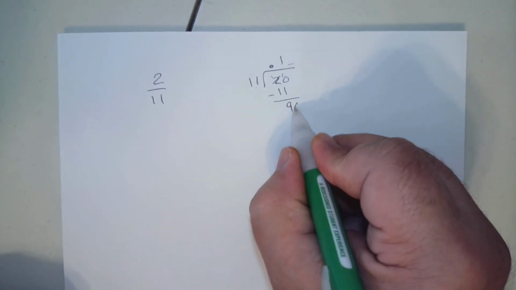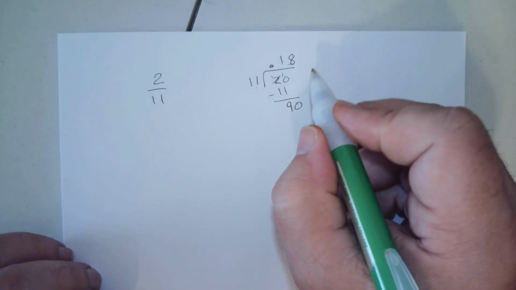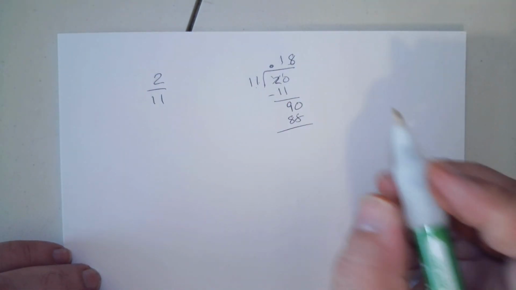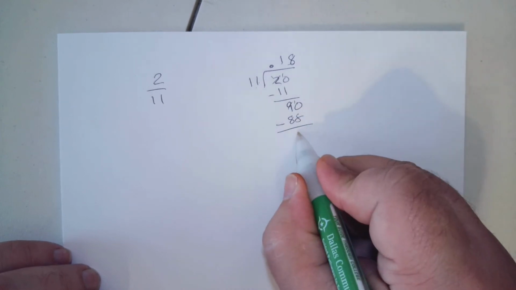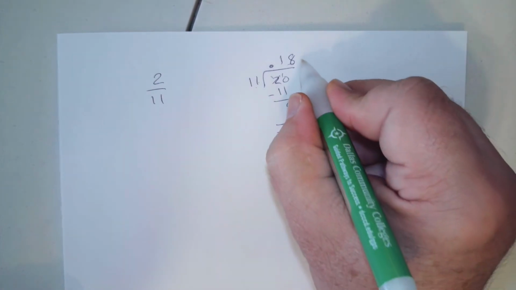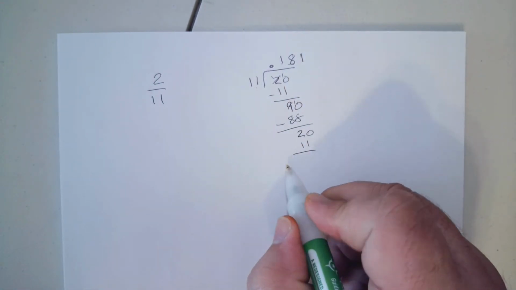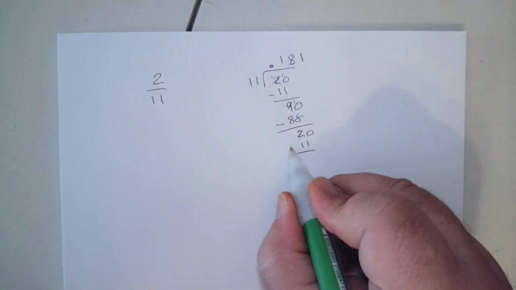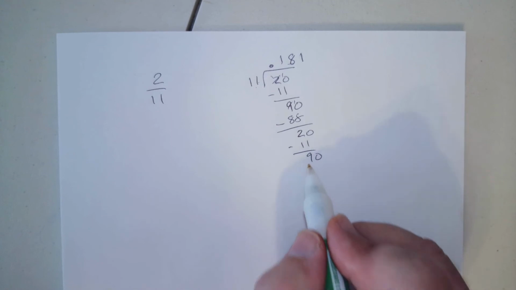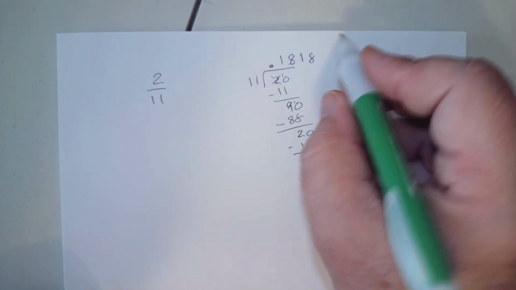So the next number is 11 goes into 90 8 times. 8 times 11 is 88. Subtract them. Get 2. 11 goes into 20 one time. 1 times 11 is 11. We get 9. 11 goes into 90 8 times. So we see a pattern forming here. It's going to keep on going.